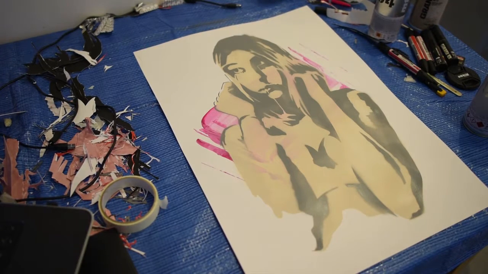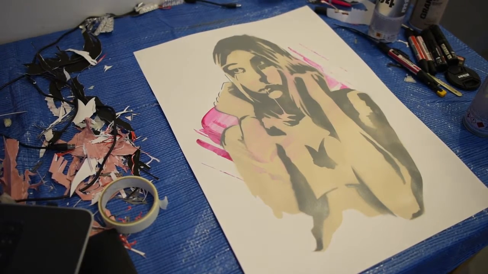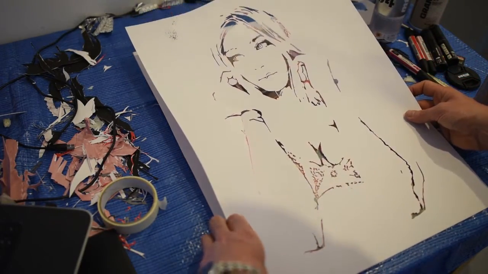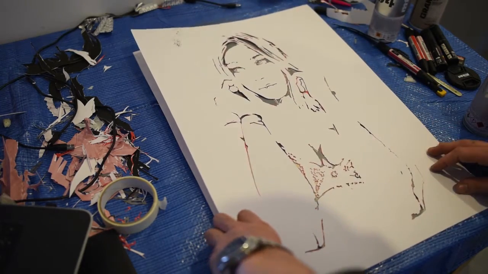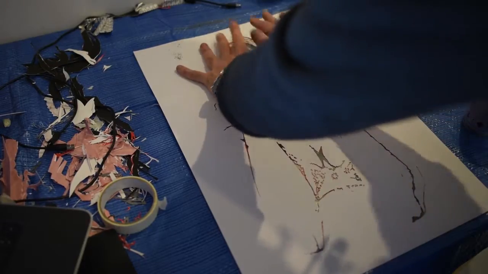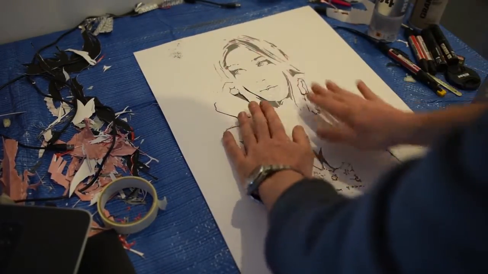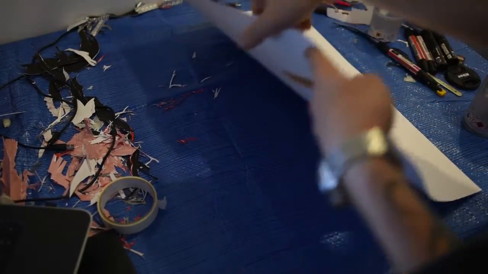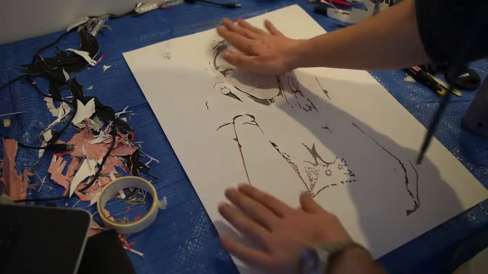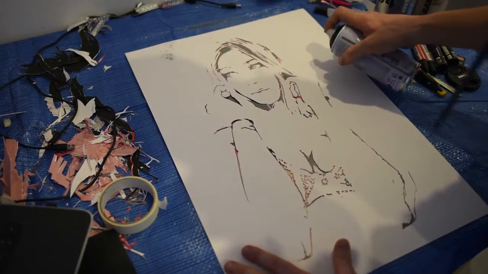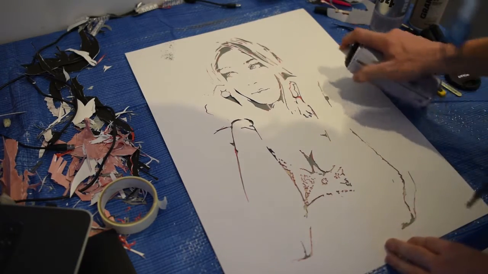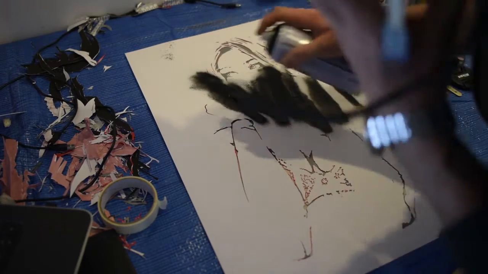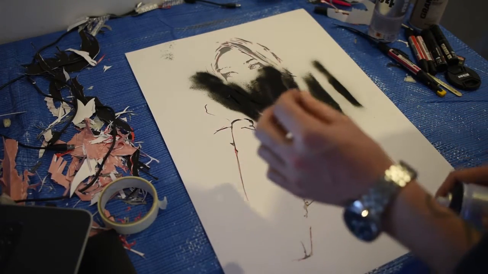Okay, and now the last layer. You want to paint sparingly, even though I want this one to be opaque and I'm using an acrylic.